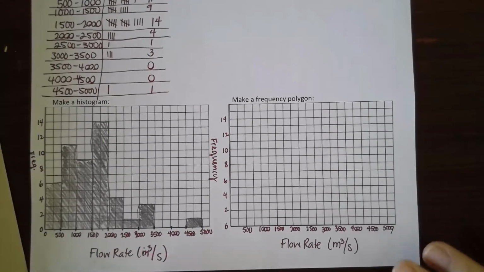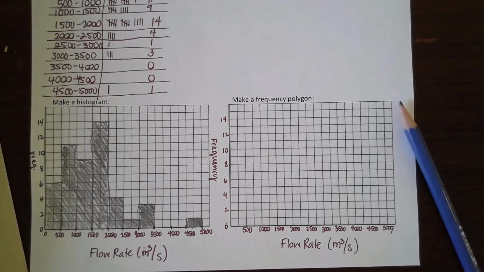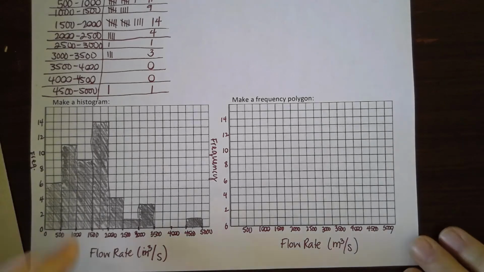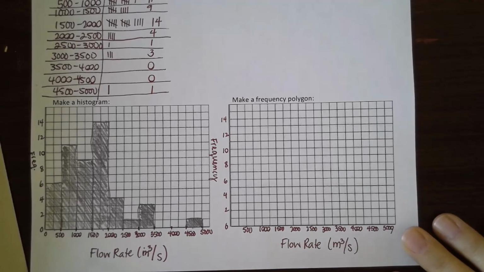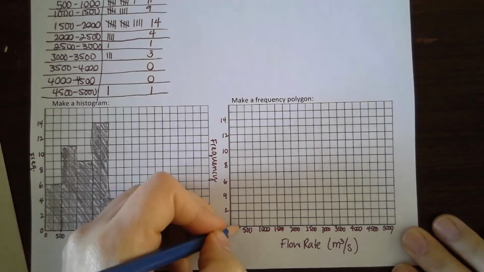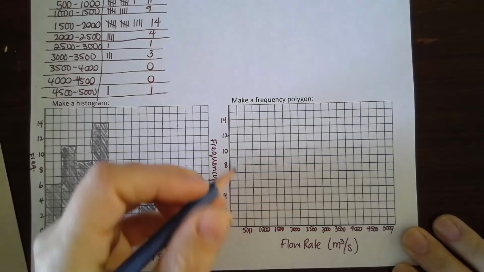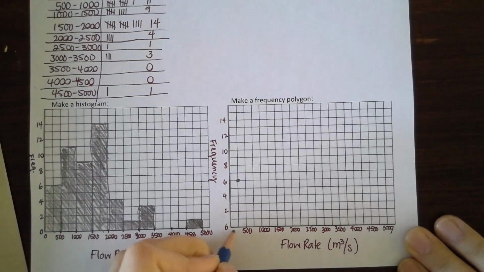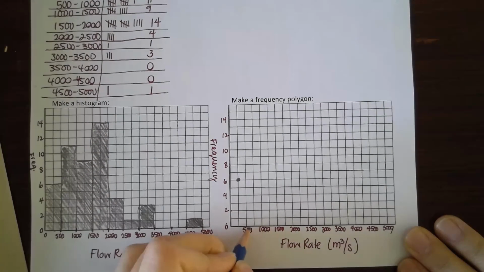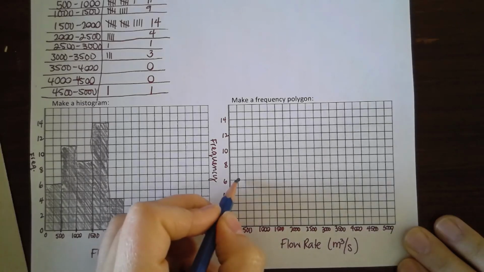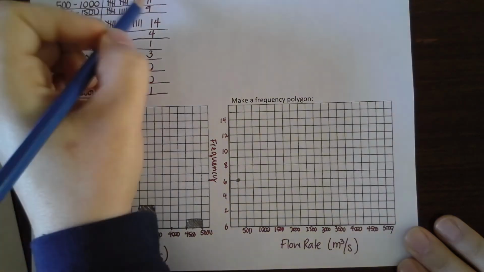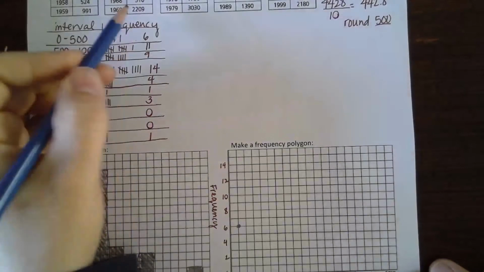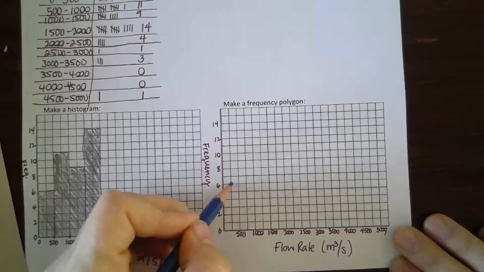Okay, how do we turn this into a frequency polygon? I'll try to do it in pencil. Hopefully it'll show up. Same thing, but instead of drawing a bar, we're going to put a dot in the middle of the interval. We're halfway in between the 0 and 500, right in the middle of that interval, and the frequency is 6. So I'm going to put a dot at 6.